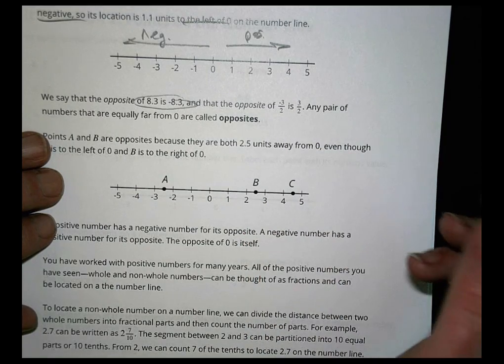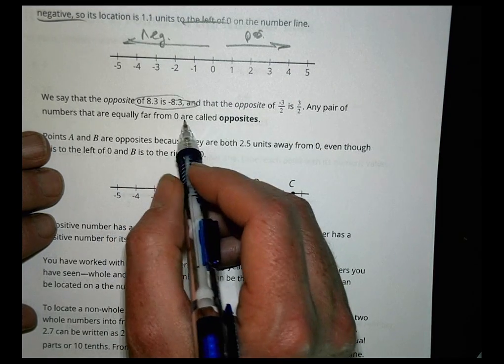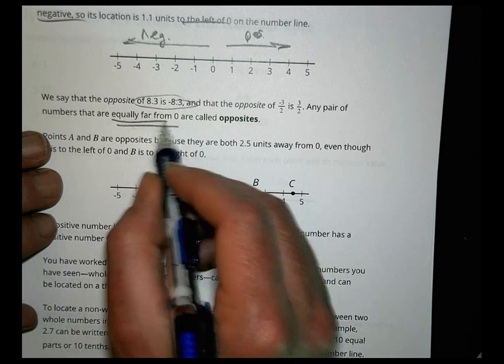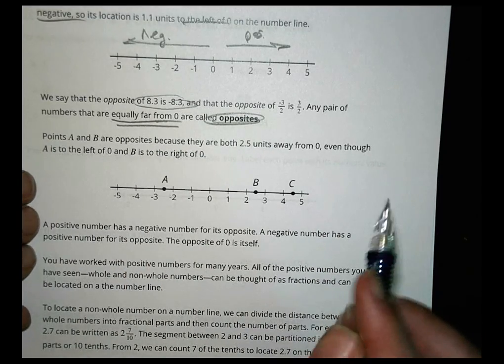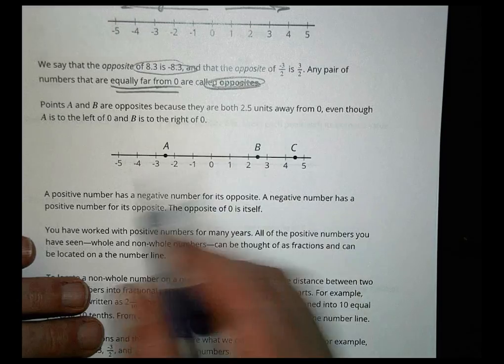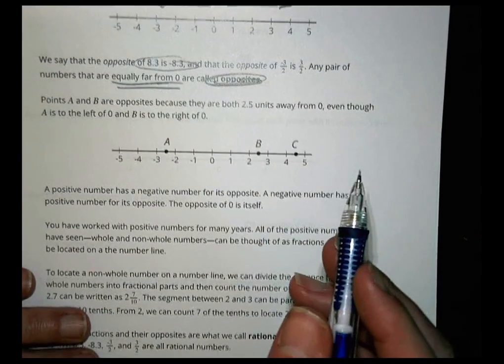Any pair of numbers that are equally far from 0 are called opposites. So equally far from 0 are what opposites are. Okay, and basically it's a positive and the opposite, the negative number there. That's the big thing, okay?